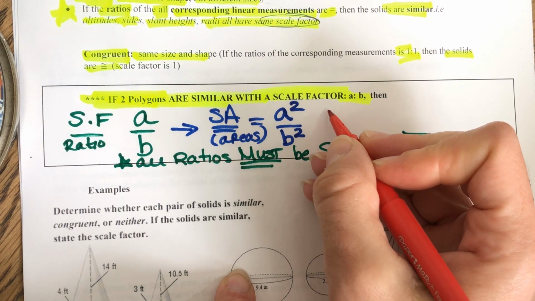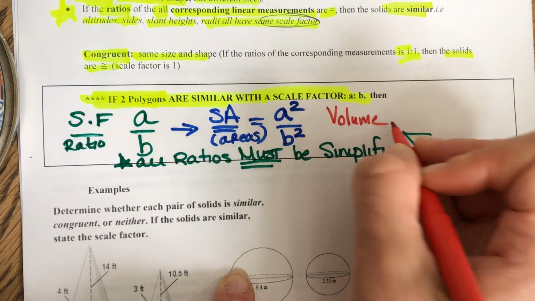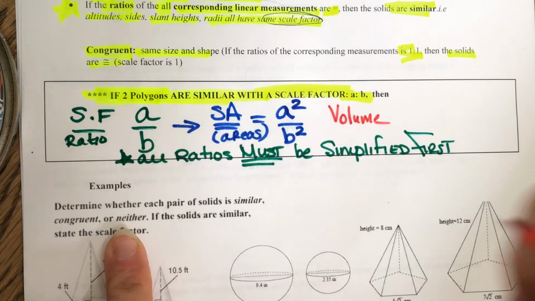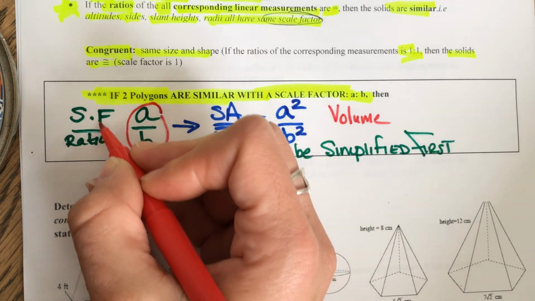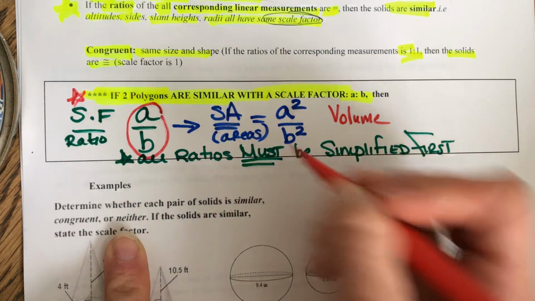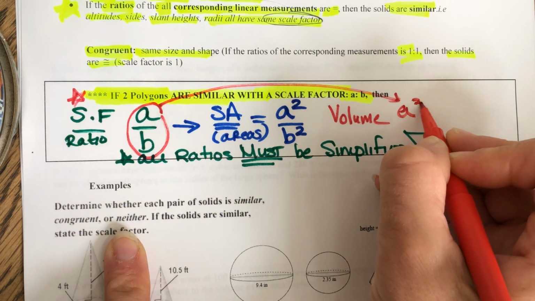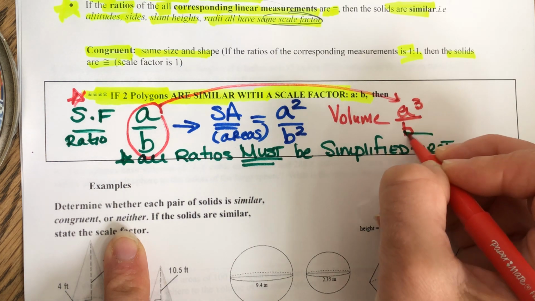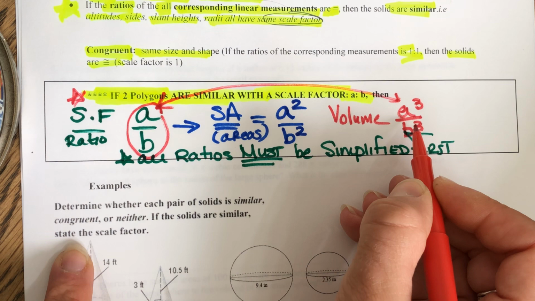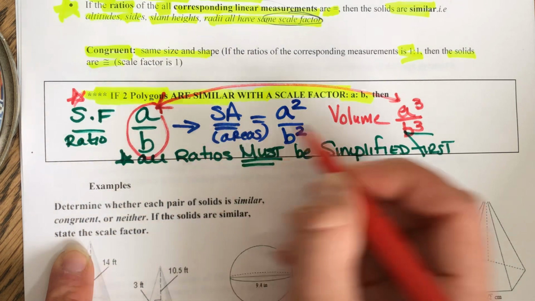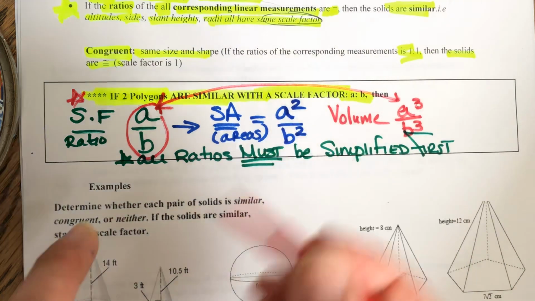Now, if I'm asking you for the volume, well, think about it. Volume's in the form of what? Cube. So what you'll take is the scale factor. Again, everything stems from the scale factor. And you will take their values and you will cube them. And it works both ways. If you have the volume and you want the scale factor, you're going to take the cube root of it. So they go both ways.